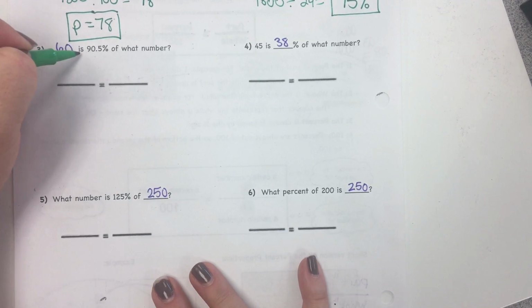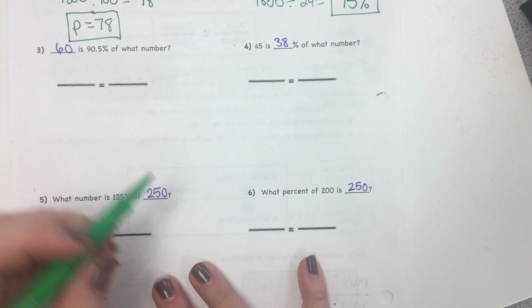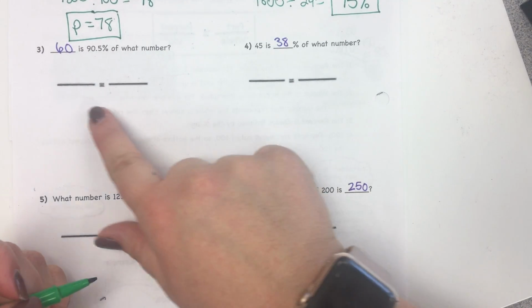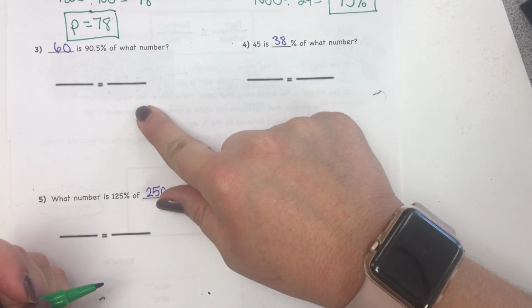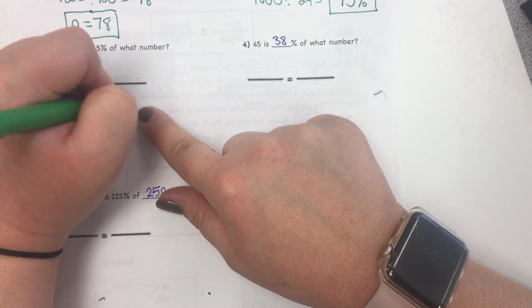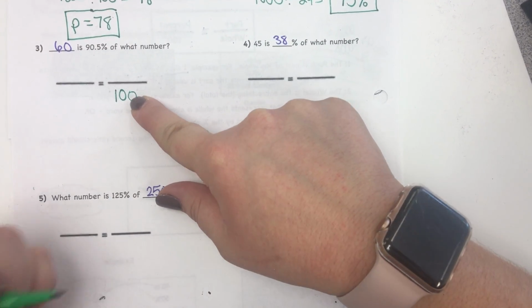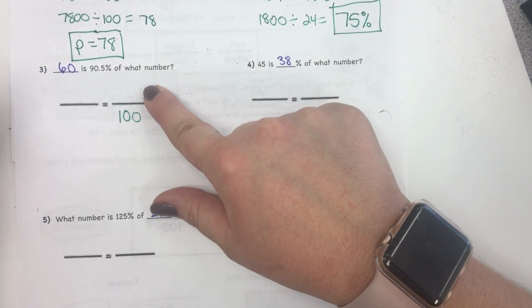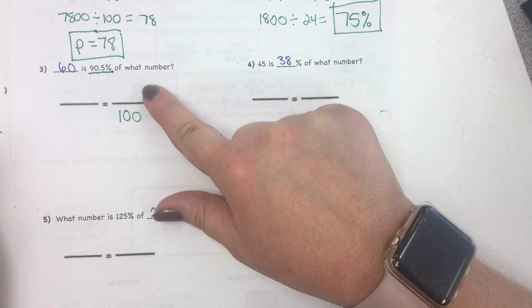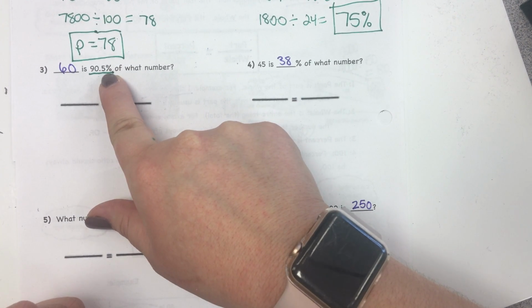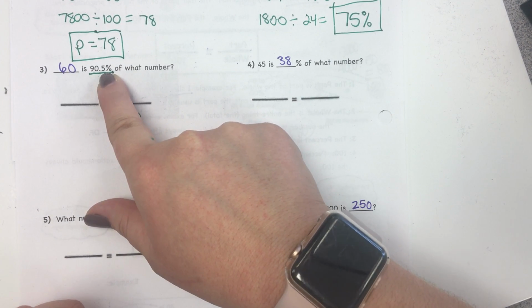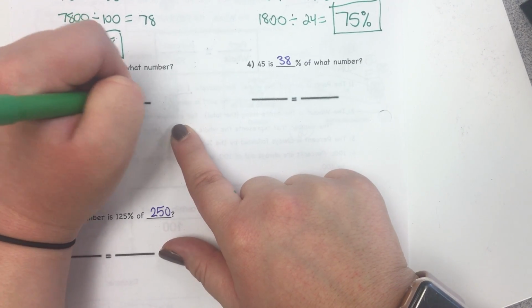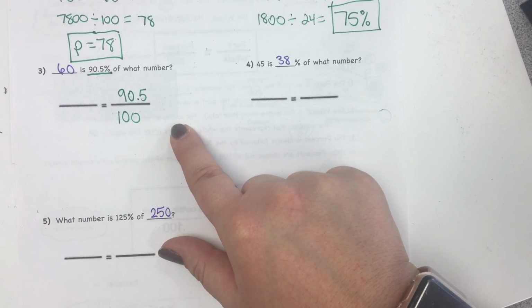So we've got 60 is 90.5% of what number? Right away in our proportion, the bottom right is going to be 100. Above the 100 goes our percent. In this problem, we see that 90.5%, so 90.5 is going to go on top of the 100.